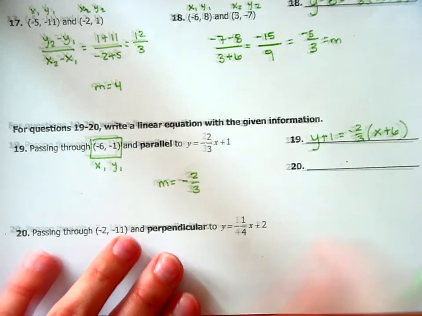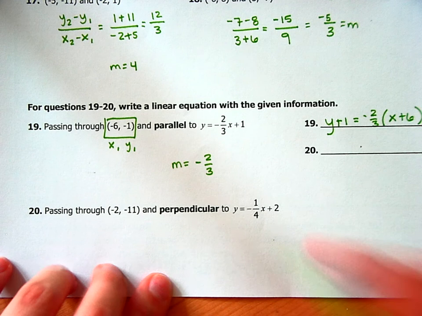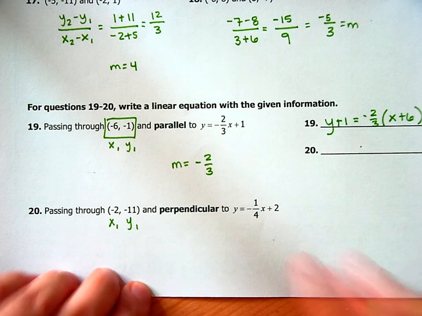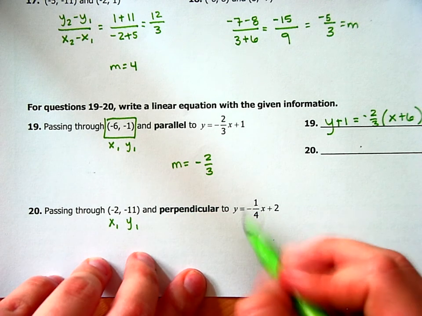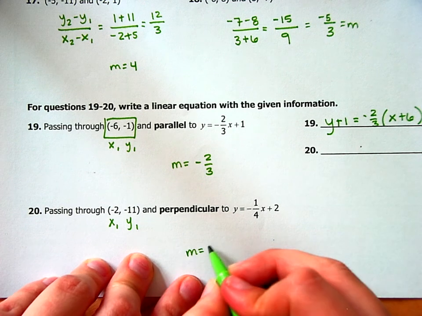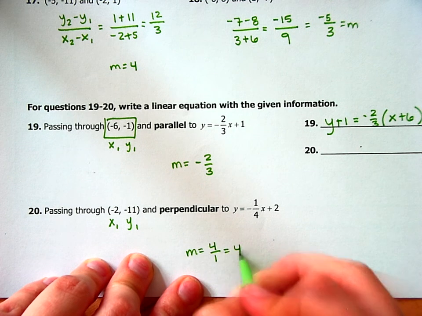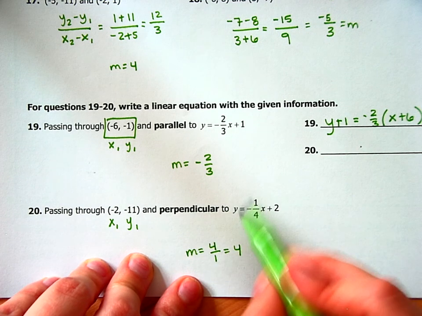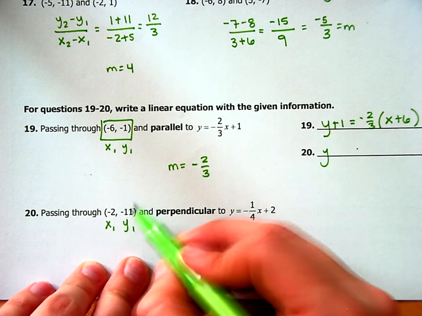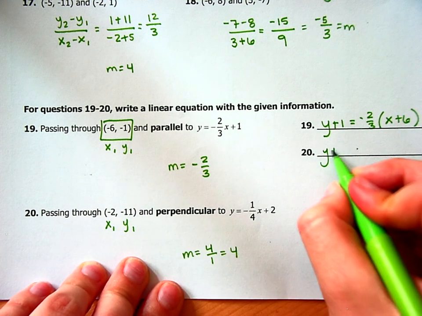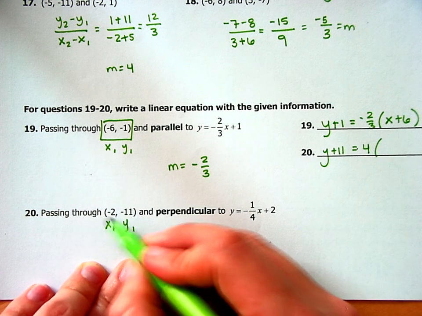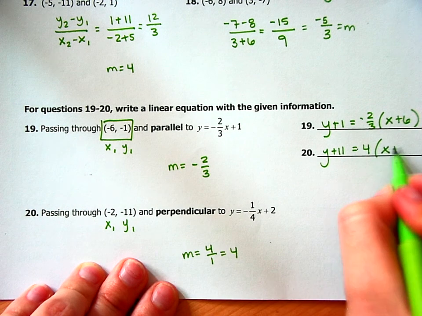All right, last one. This time it's perpendicular. So first, again, I want to label my x1 and my y1. We also know the slope is going to be the negative reciprocal of this. So I know my slope of my answer is going to be 4 over 1, or just 4. Okay, because that's the negative reciprocal of this one. All right, so we're ready to write our equation. Y plus 11. Then we write our slope, positive 4. And then x plus 2.